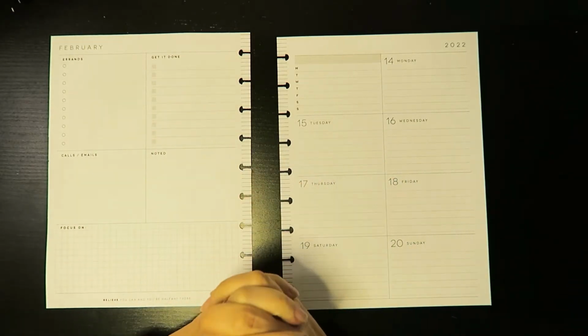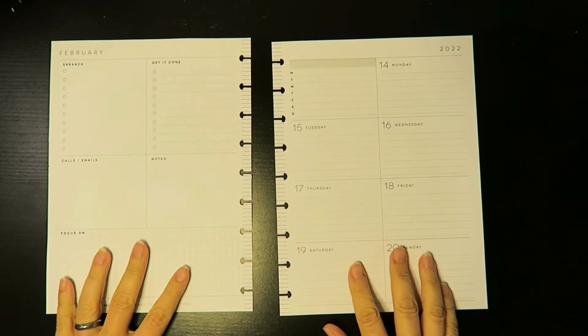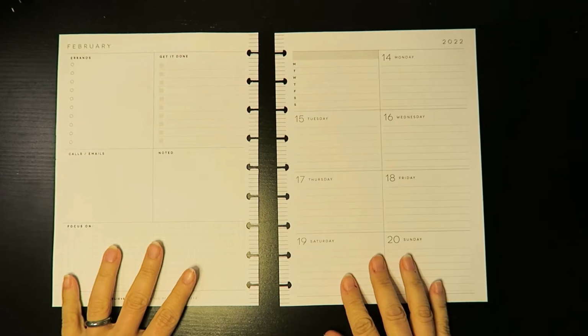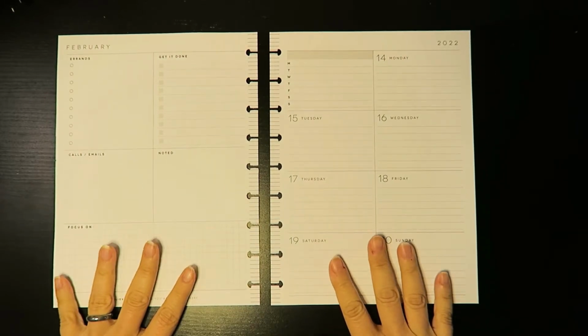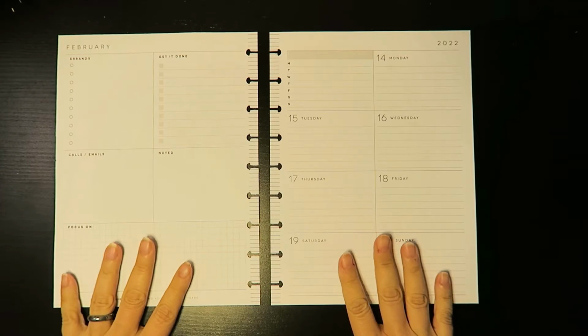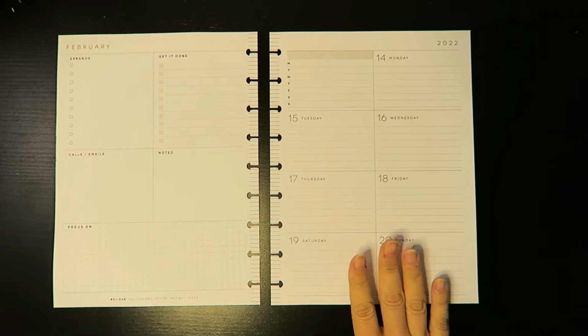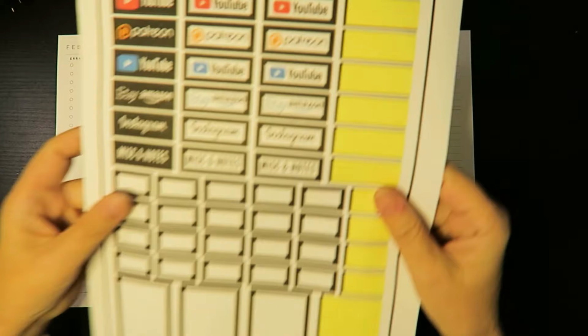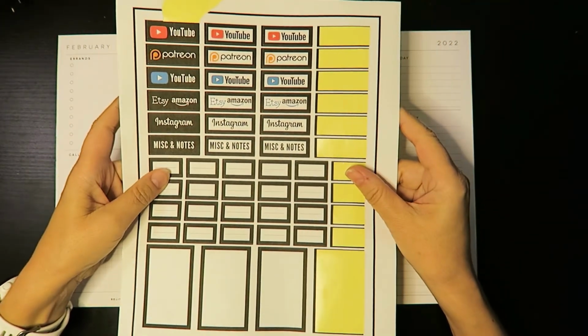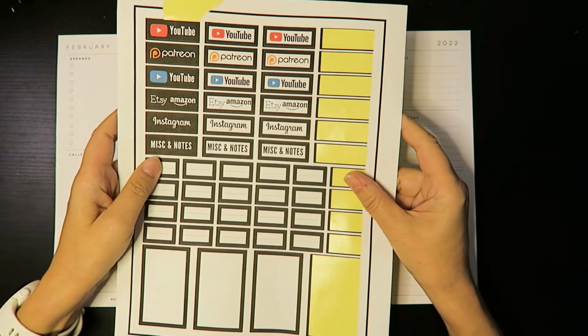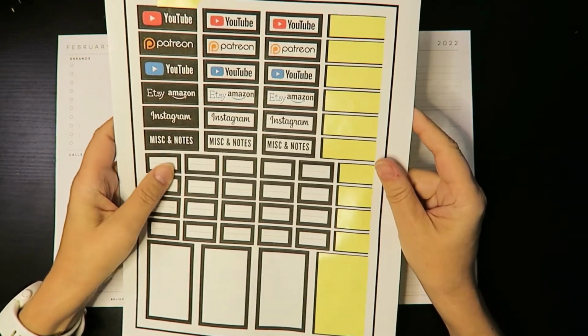Hello, my planner pals. Today I'm going to do a layout for my business and social media planner, and this is for the week of Valentine's Day. So I have some stickers that I have printed out, and I'm going to use these along with, I think, some pinks and reds.